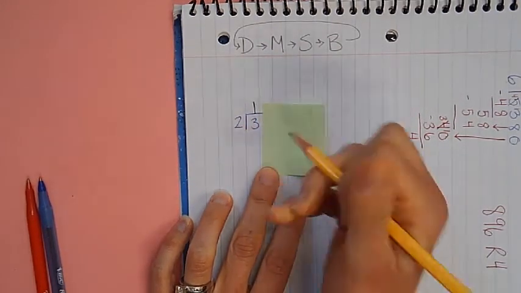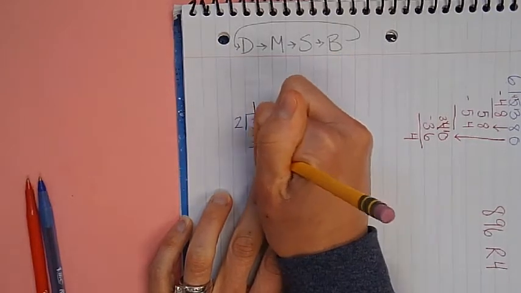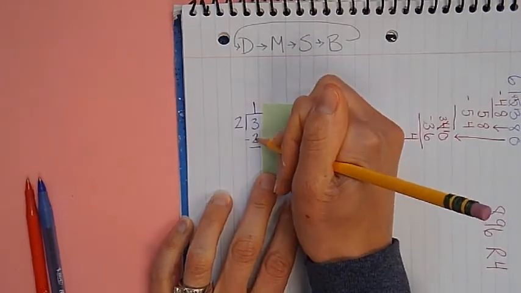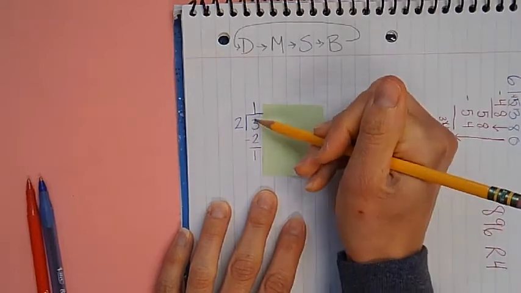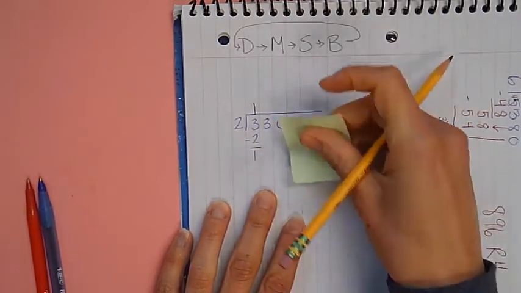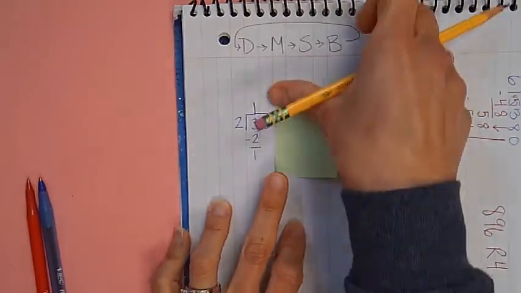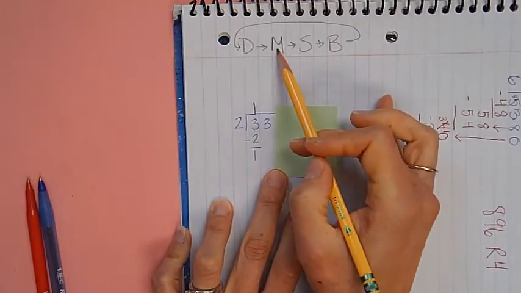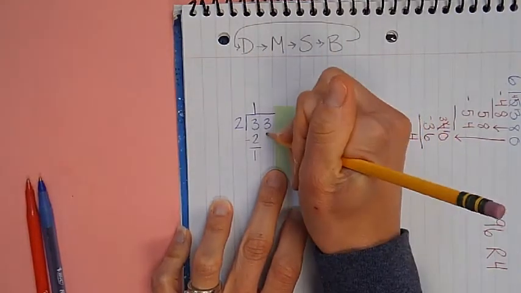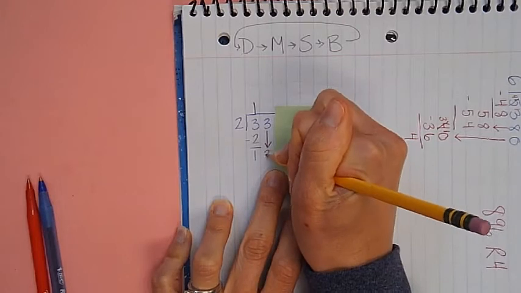1 times 2 is 2. So that's my multiplication. And now I subtract. 3 minus 2 is 1. You can see I'm using my columns to keep everything lined up. I'm going to move over to the next digit. I divided, I multiplied, I subtracted, and now I'm going to bring down.